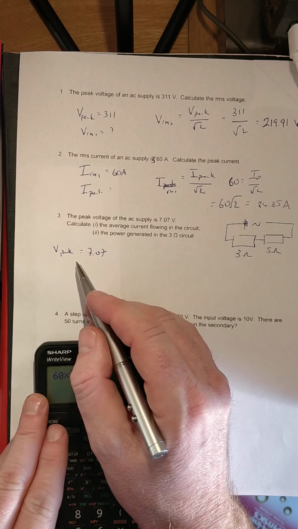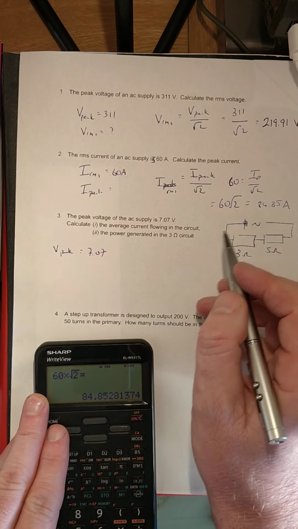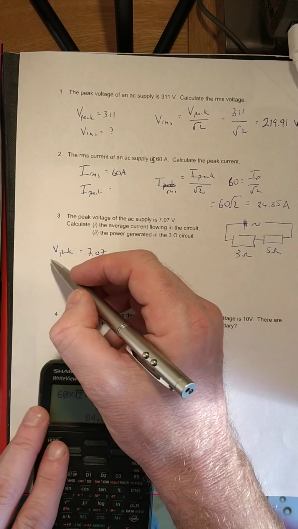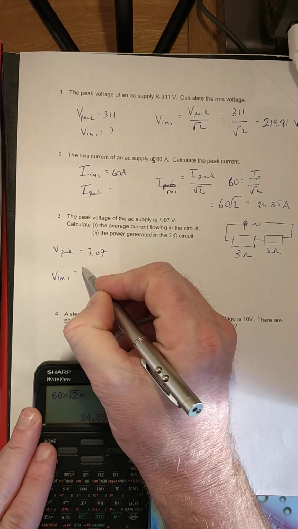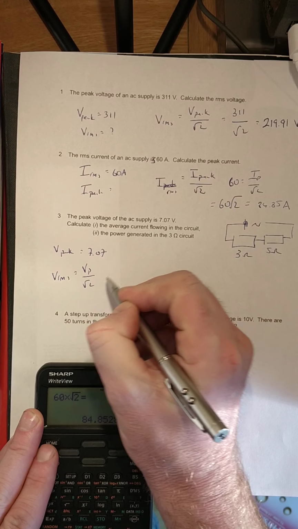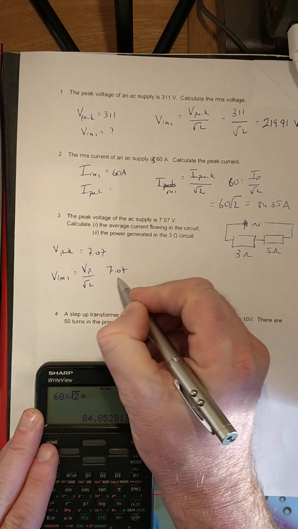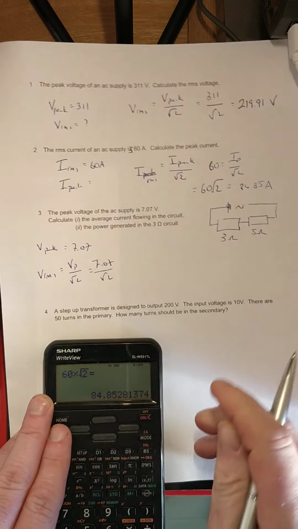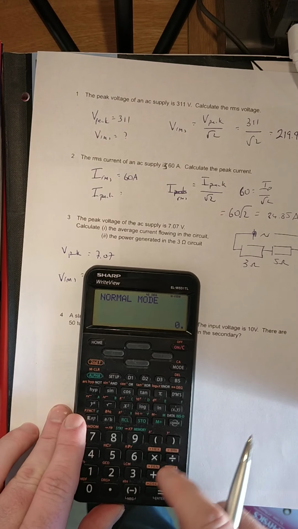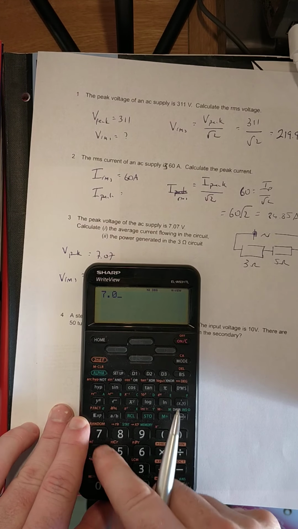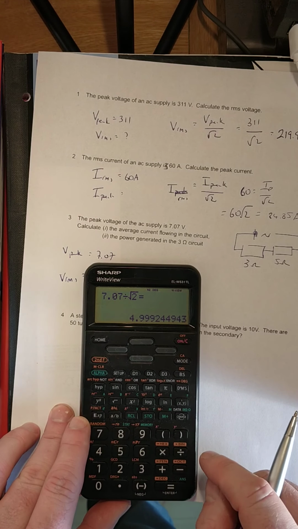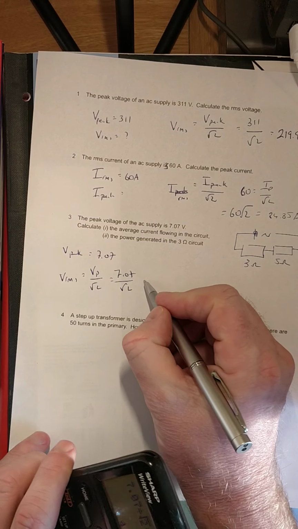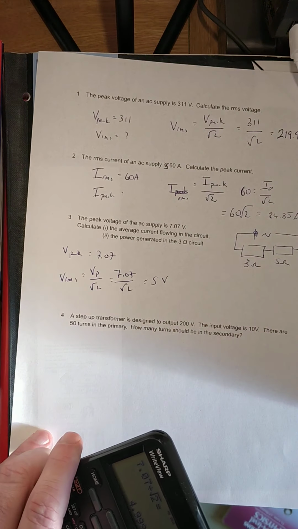Okay, so the average current flowing, straight away you're doing a circuit question. You say, okay, I have to use RMS values. So your first job is to get the RMS values. So V RMS is V peak over root 2, 7.07 divided by root 2. So 4.999, as I planned, it's 5 volts. Okay, so that's 5 volts.